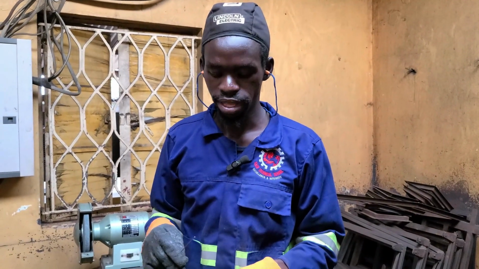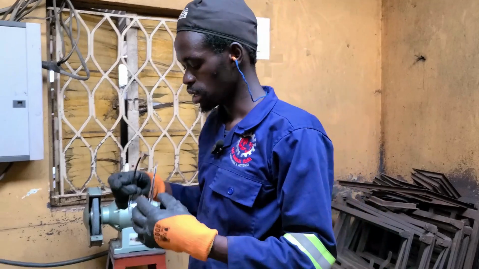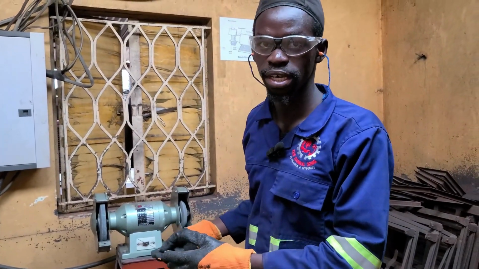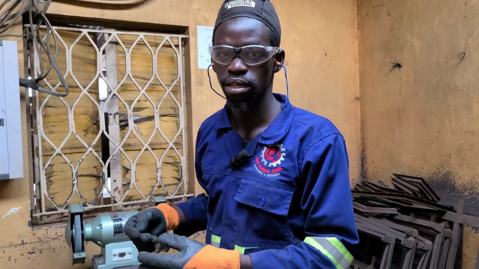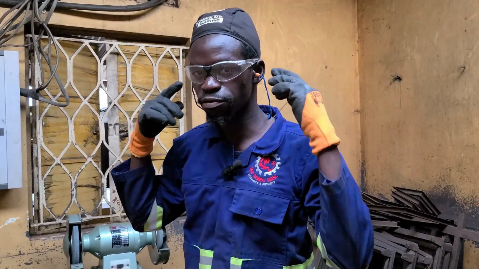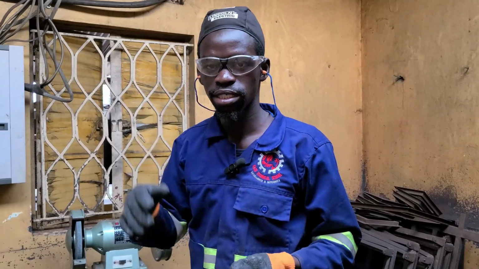So right now I'm going to be grinding the tungsten, and safety first. Since I'm operating the bench grinder, we have sparks and high levels of noise. So I have my earplugs. I also have my safety glasses.